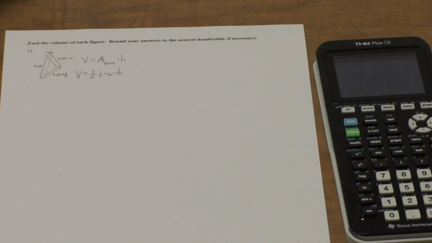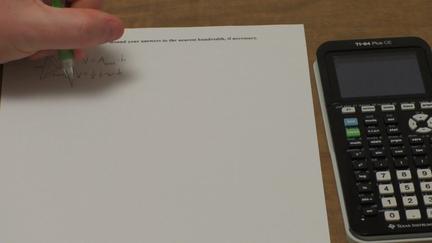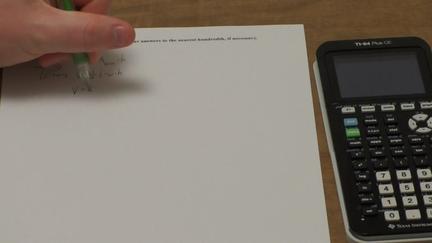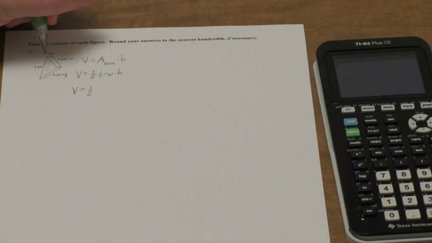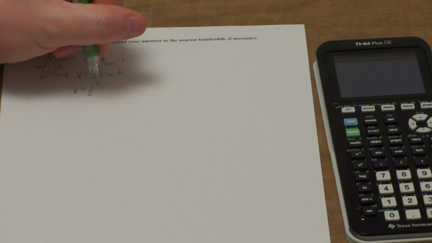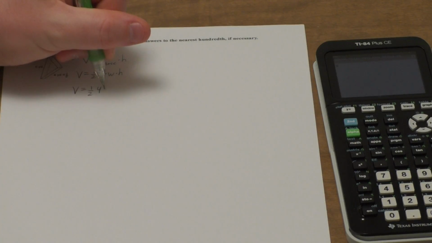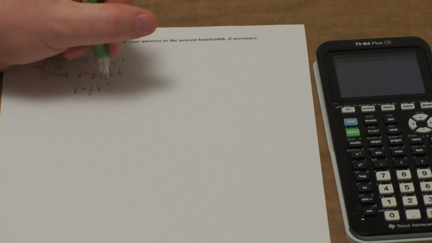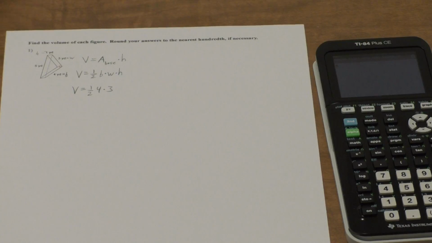So what we have here is V equals 1/2 base, which is 4, times the width here of 3, times the height, which is 1.